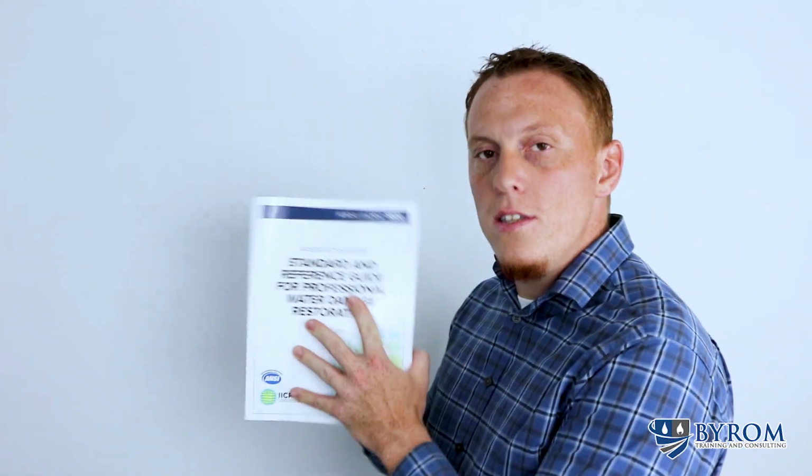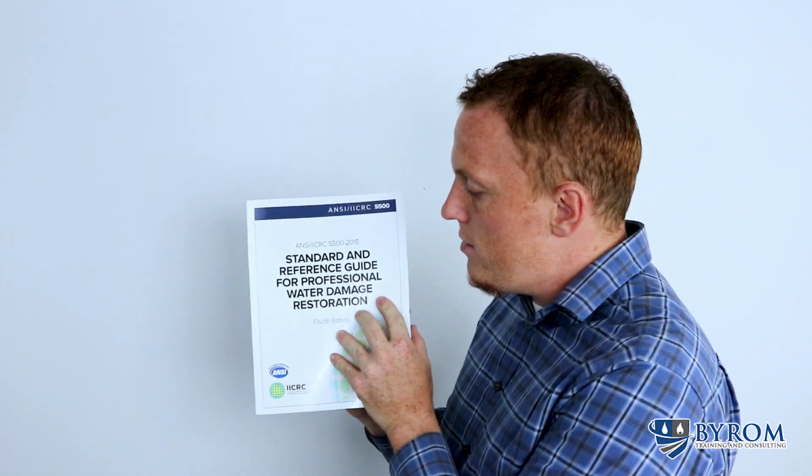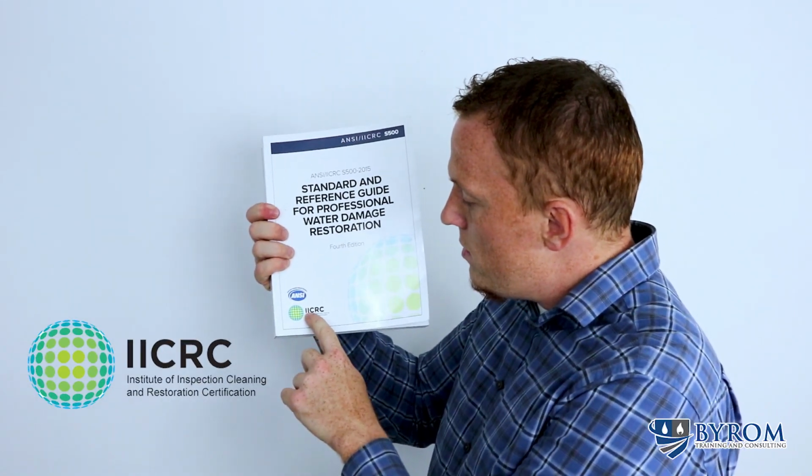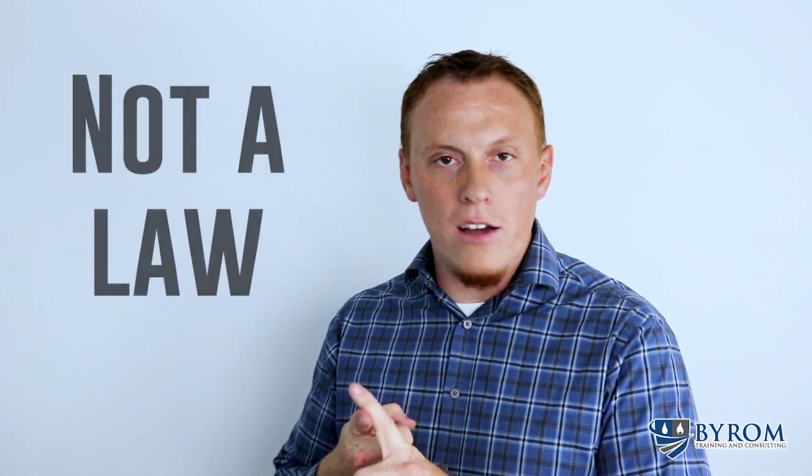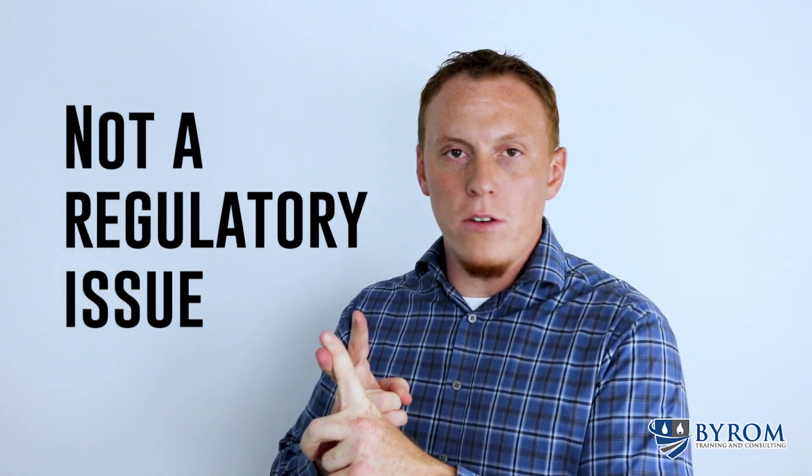So industry standards means the IICRC, the Institute of Inspection, Cleaning, and Restoration Certification. That is an industry consensus document. What that means is it's not a law. It's not a regulatory issue. It's not something the insurance carriers came up with. It was a group of contractors who came together.